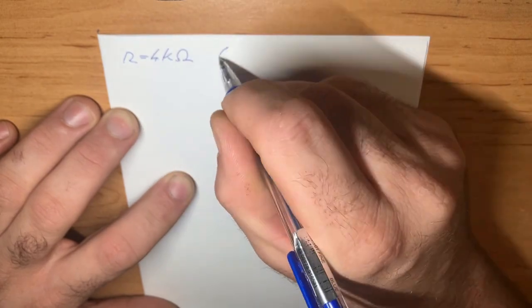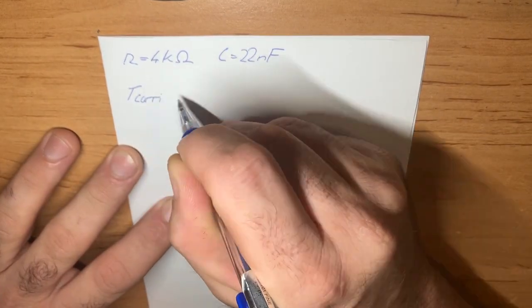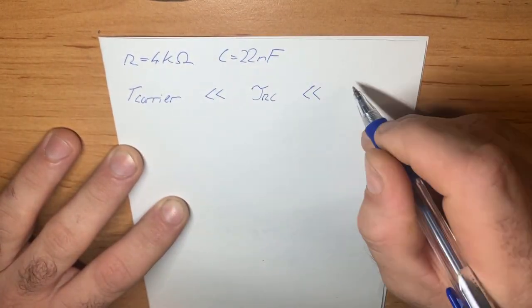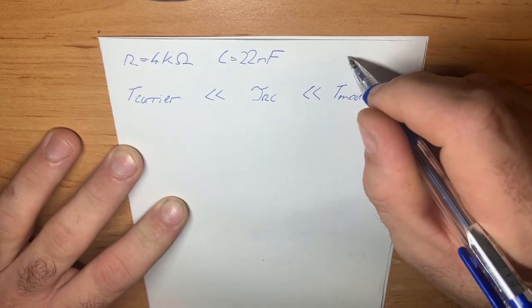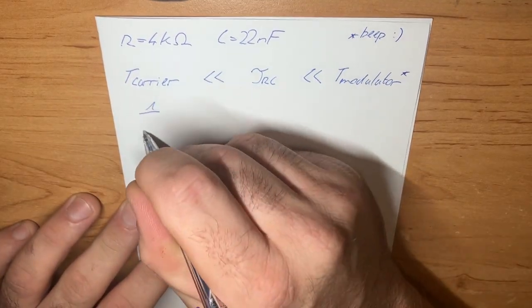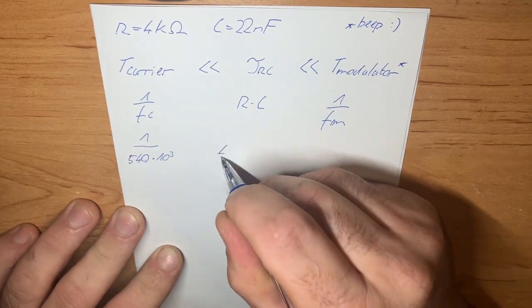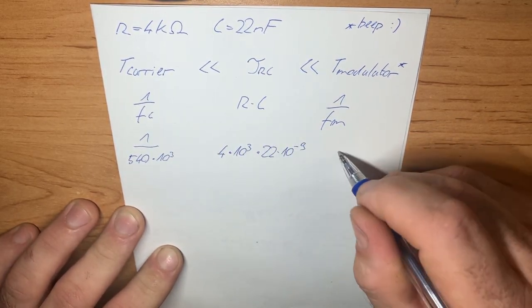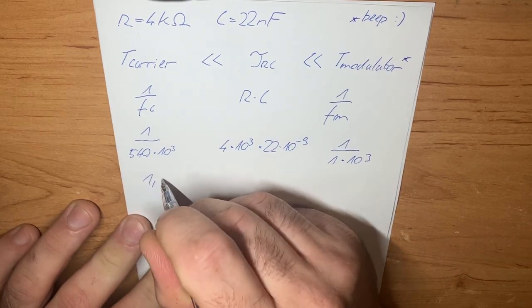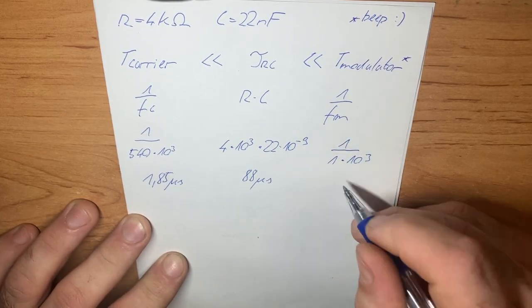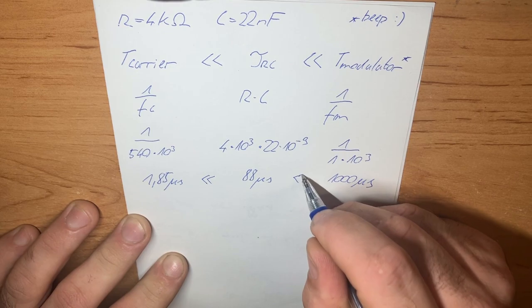Let's calculate this on paper. You can see the 22 nanofarad capacitor works well with a 4 kilohm load.